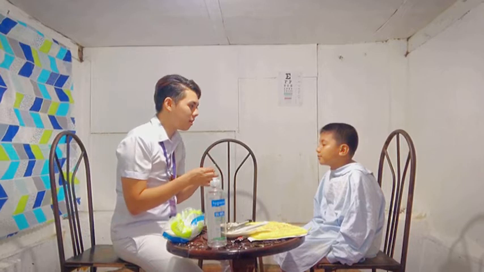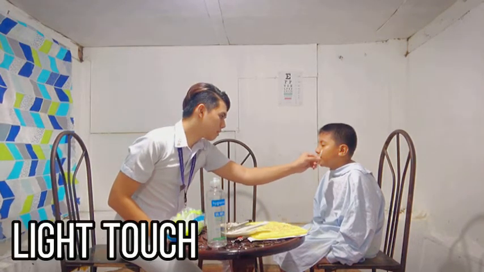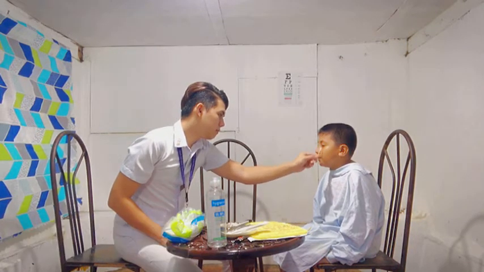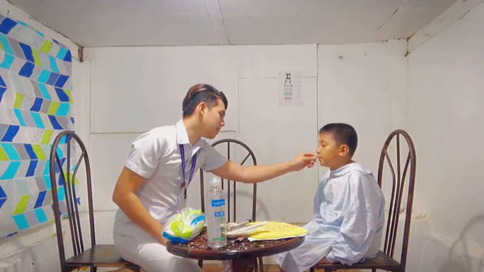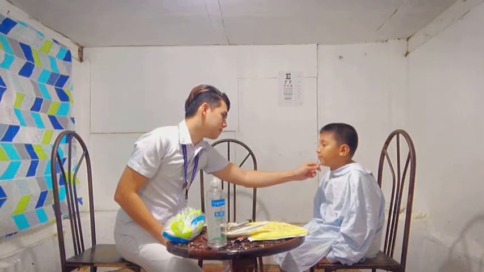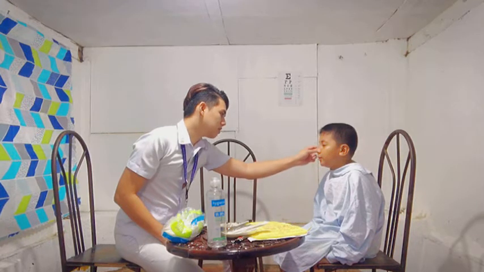And second, the test for light touch. Of course, same procedure, but we will be using the cotton as a light touch. Okay, sir, same procedure. Close your eyes and tell me if you feel any pain, okay? How about the left side, sir? Do you feel any pain? Okay, thank you for that, sir.